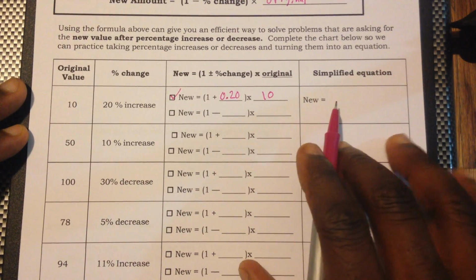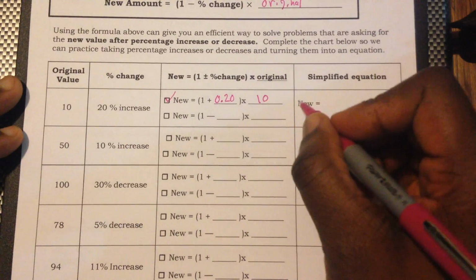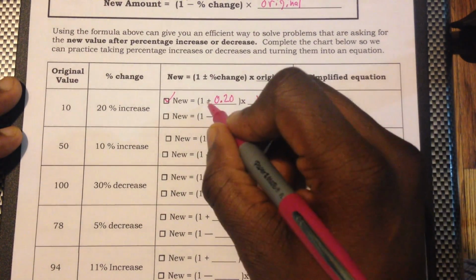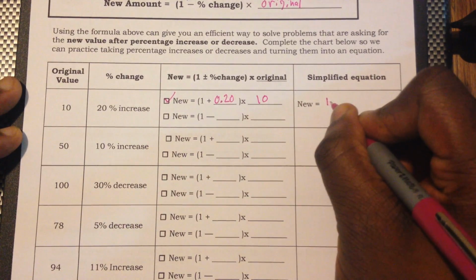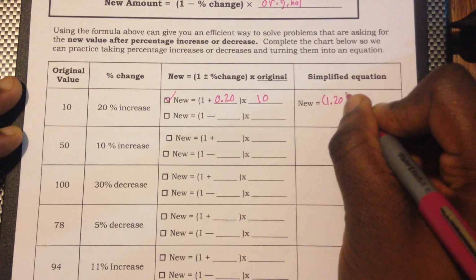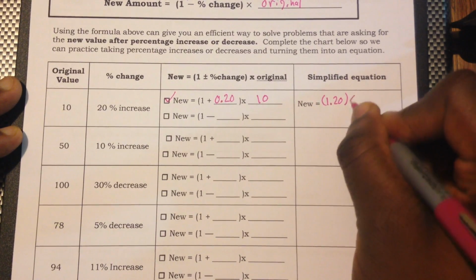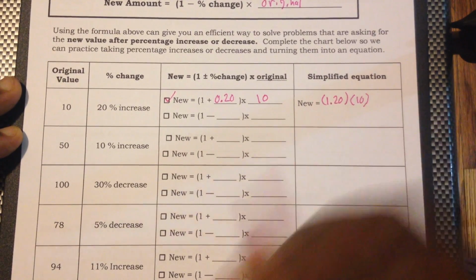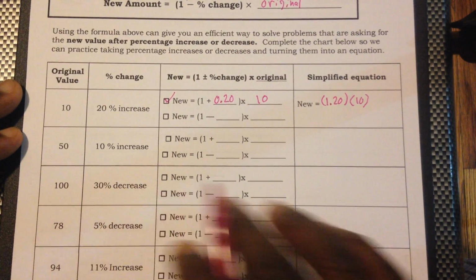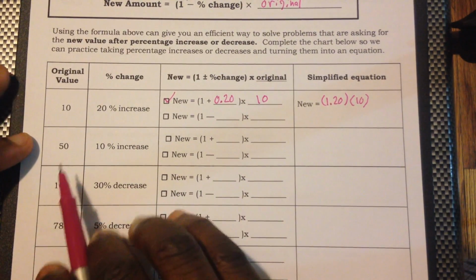So then my new simplified equation here, as I write it in, is going to be new is going to be equal to 1 plus 0.20 or 20 hundredths. So it's going to be 1.20 multiplied by 10. And that's my simplified equation. Let's do the second one, then I'll let you do the next ones on your own.